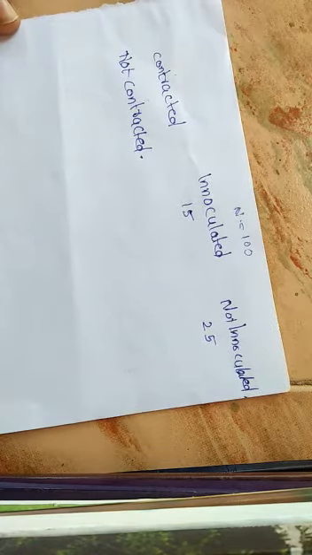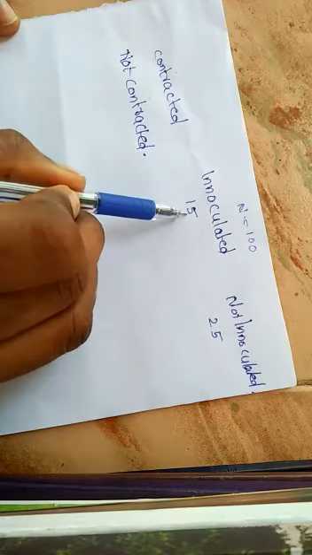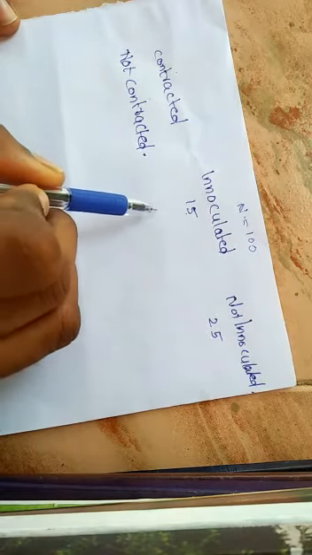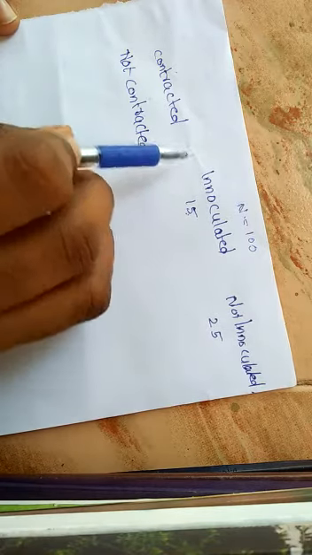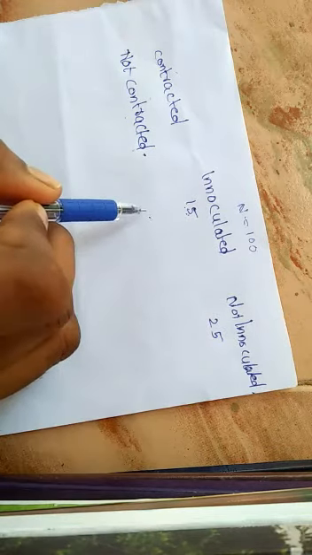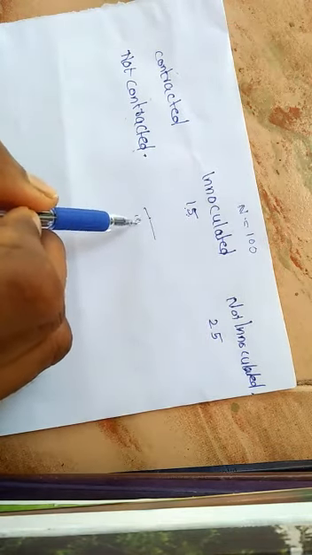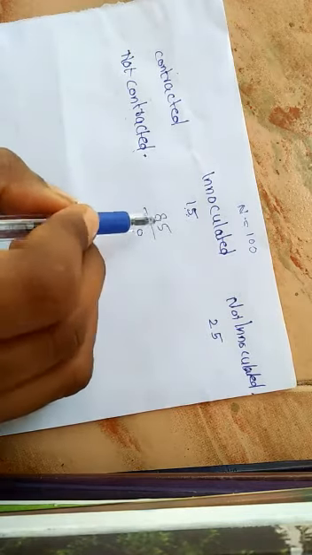So, total is 100, we know. So, inoculated and contracted plus inoculated and non-contracted, total we will give 100. So 100 minus 15 is 85. Here we get 85.